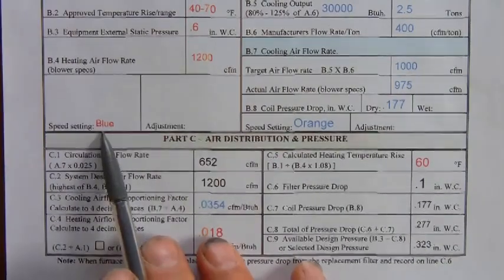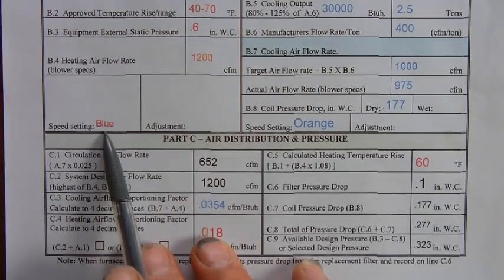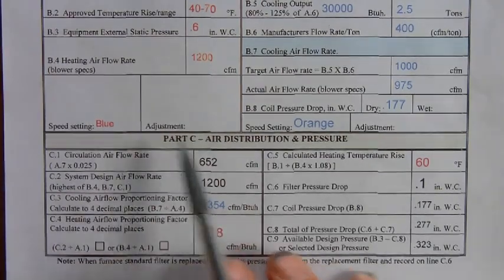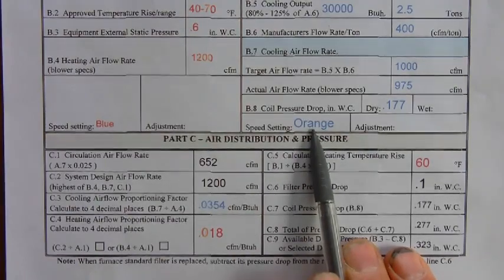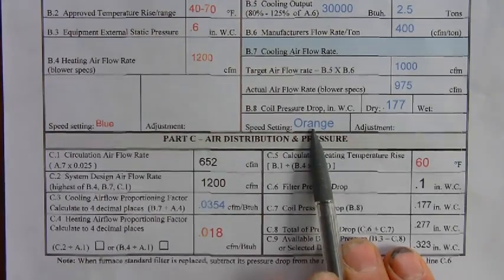Our speed settings happen to be the blue lead from the motor going to your heating spade connector on the circuit board, and on the cooling side you would have the orange lead from the motor going to the cooling spade connector on the circuit board.